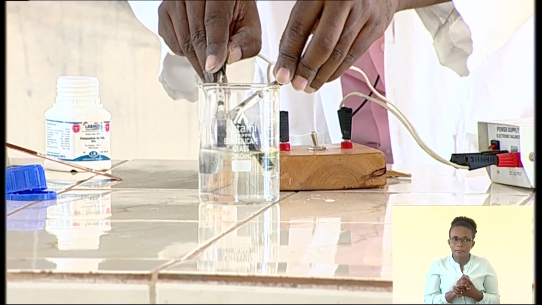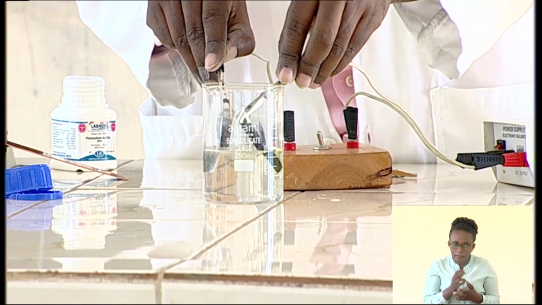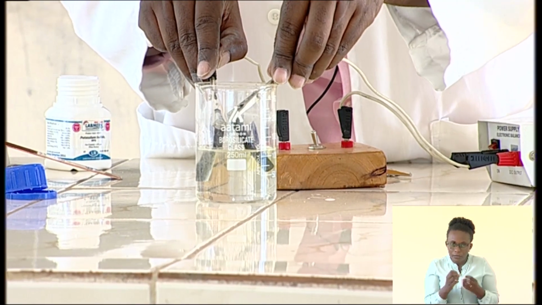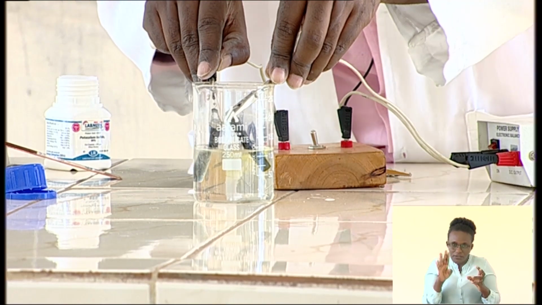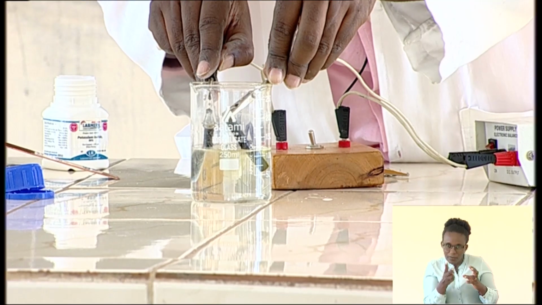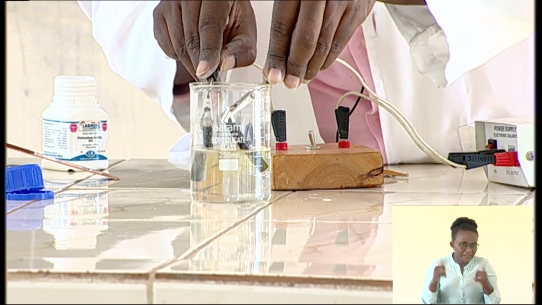Do you see the gas that is forming? On one electrode, you see so many bubbles, and on another one, you see another gas of a different color. So which gas could that one be?